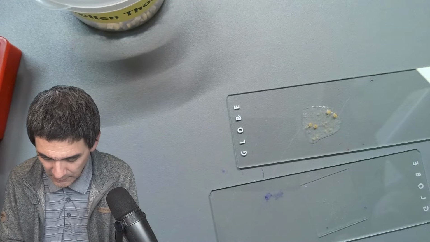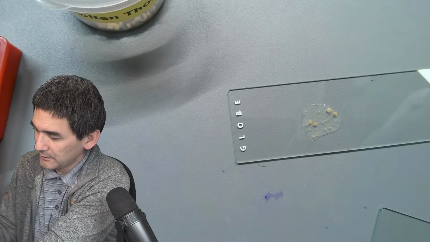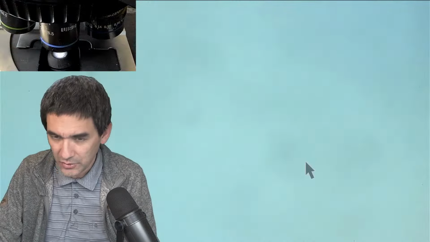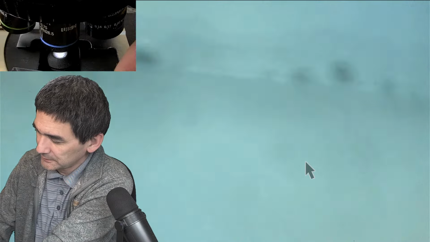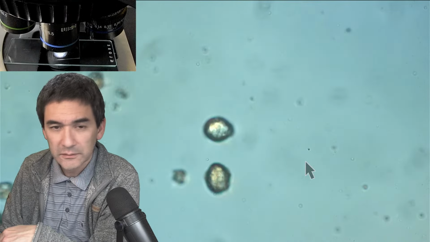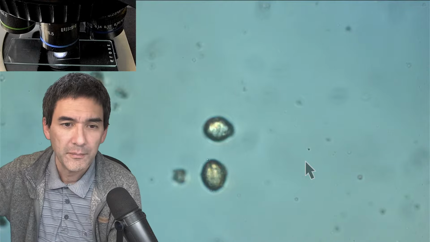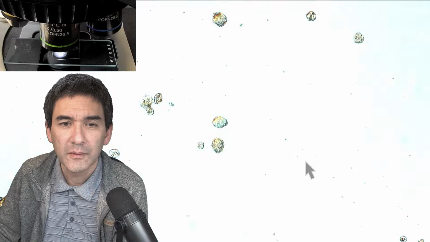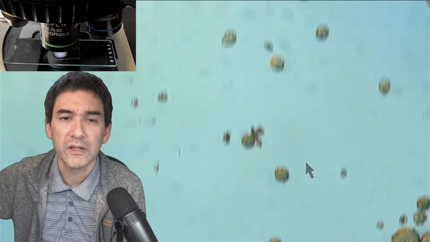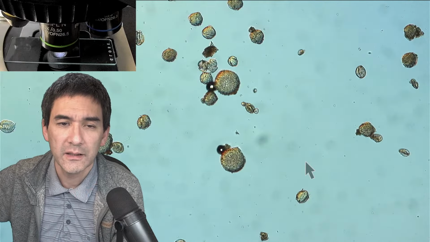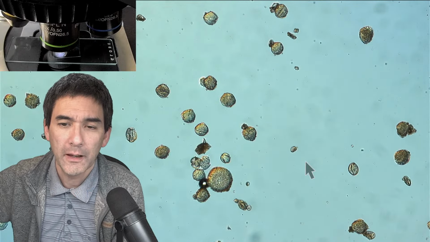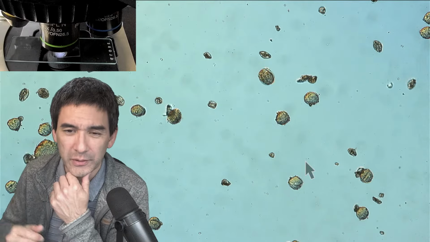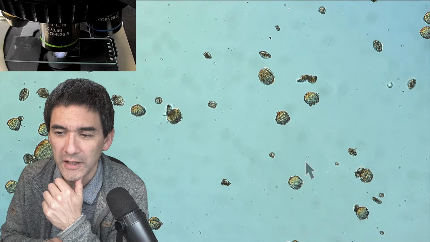So, here we go. And let's remove the other slides again. I need to switch over. So that's basically how it looks. And by adding the sugar solution, I was kind of hoping to actually see them grow this pollen tube. Something I have to do a little bit more experimentation on.